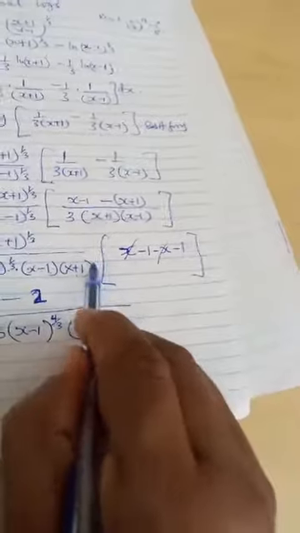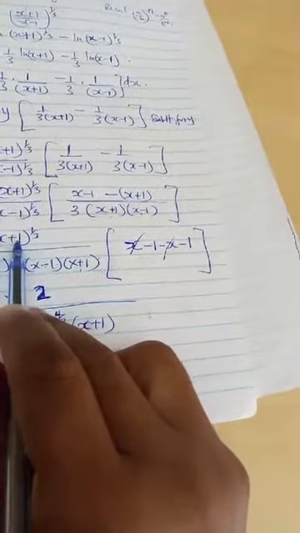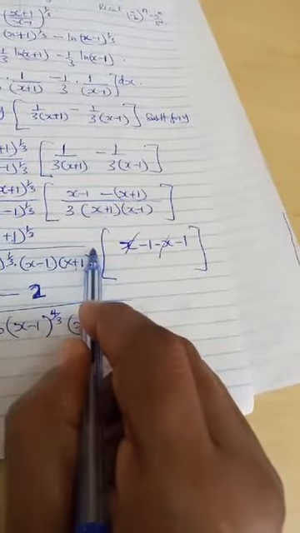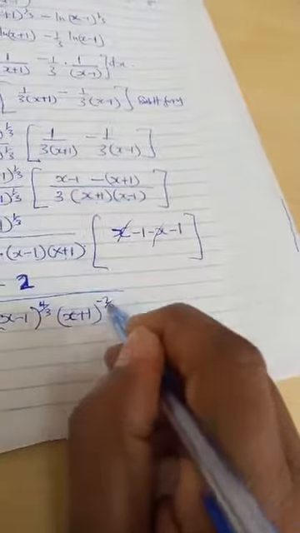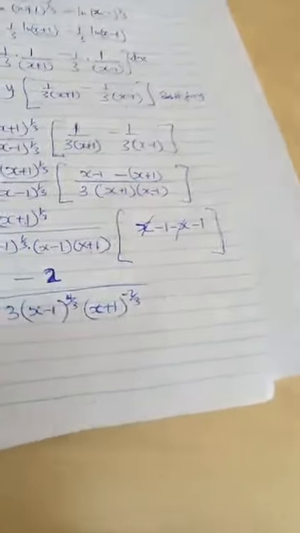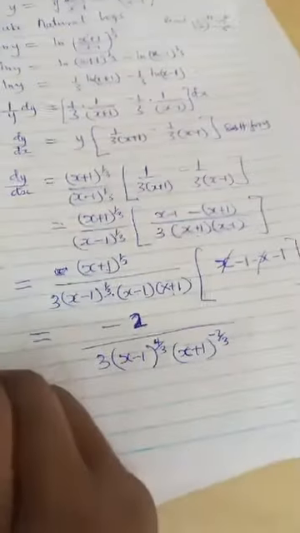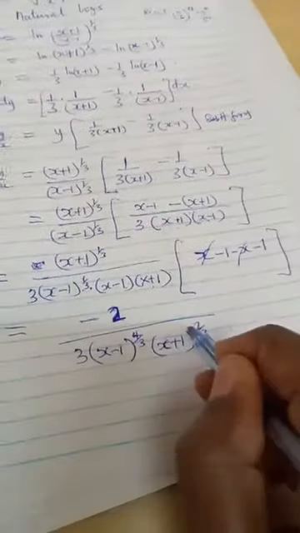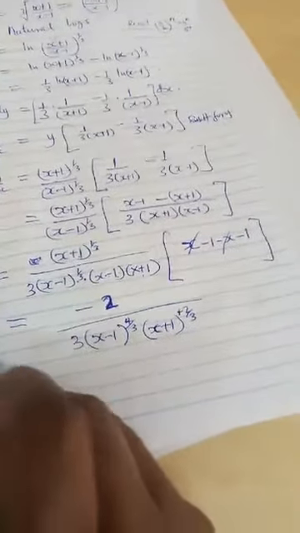This is a power 1. This will come down and will be a subtraction: 1 minus a third, and that will be 2/3, positive. This will be our dy by dx.